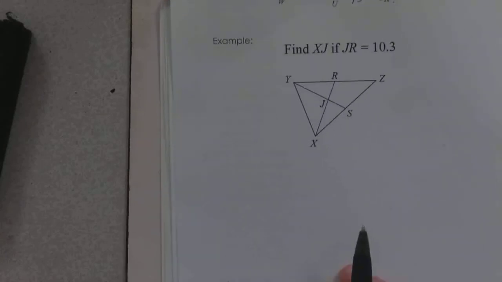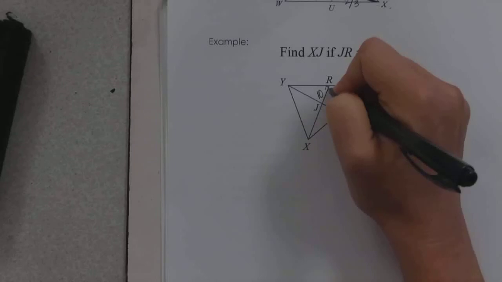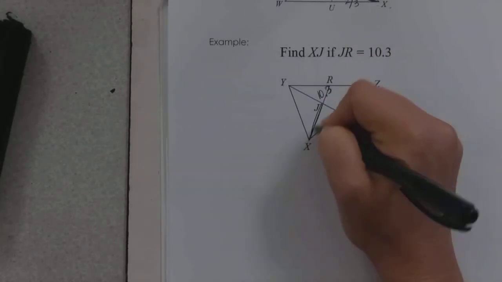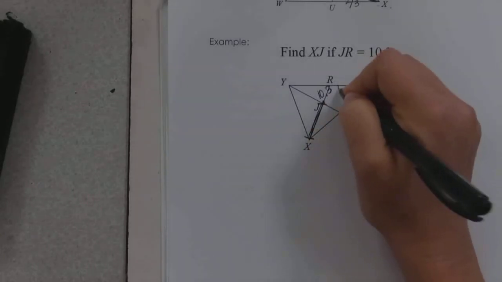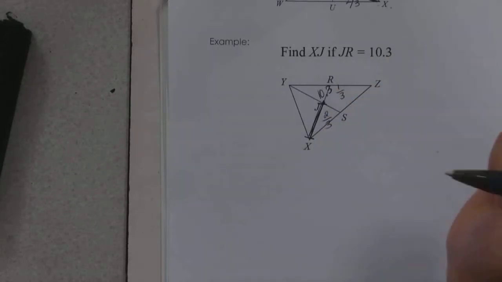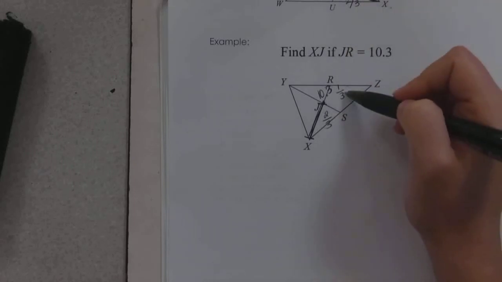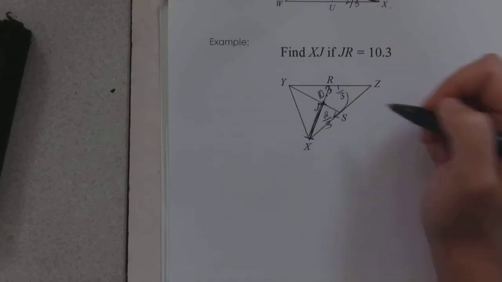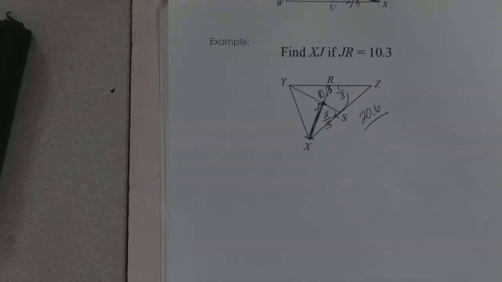All right, last example. JR is 10.3. Find XJ. This is what we're looking for. J is my centroid. That means this is 1/3 and this is 2/3 of the whole thing. I didn't give you the whole thing. You got the 1/3. So again, this is kind of like the last example where you're thinking, how do I get from here to here? Well, I'm just going to double it. 20.6, final answer. Read it and weep.